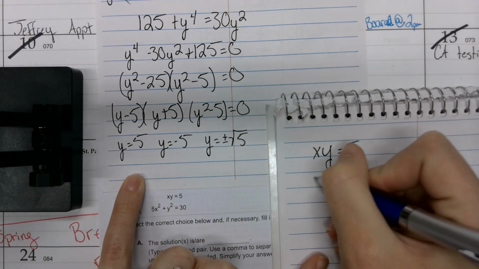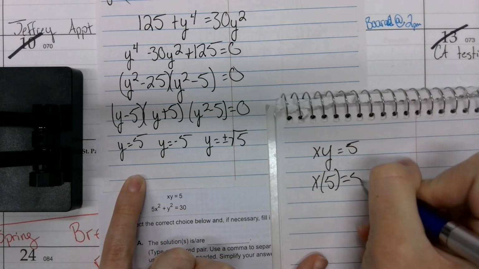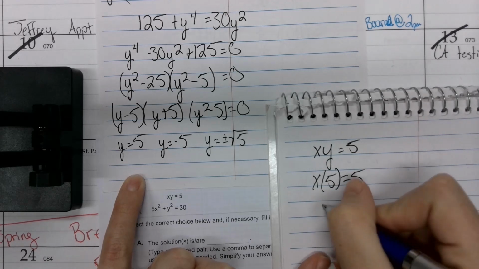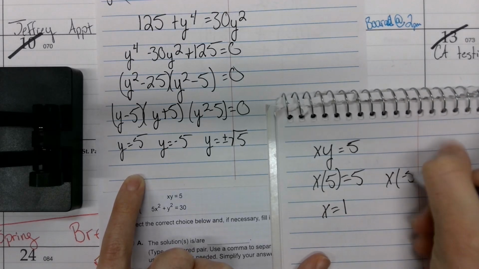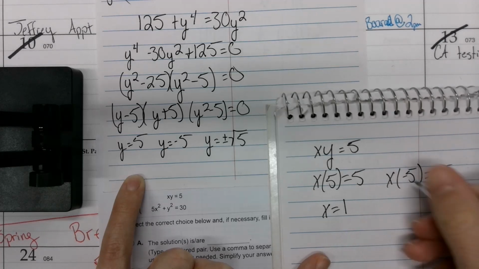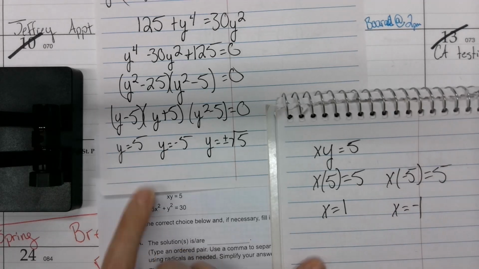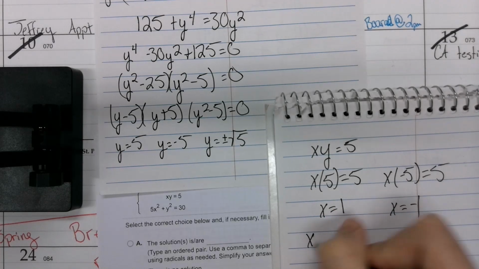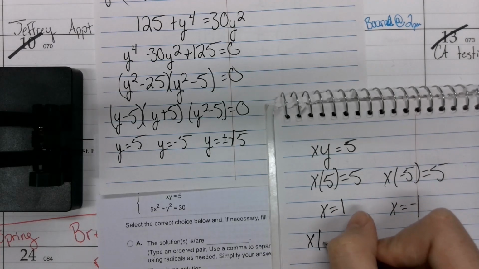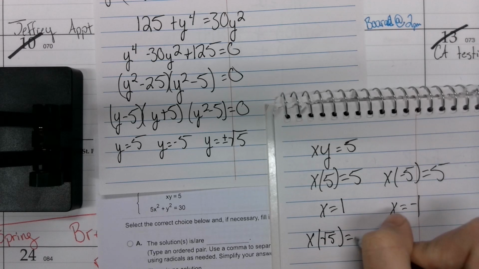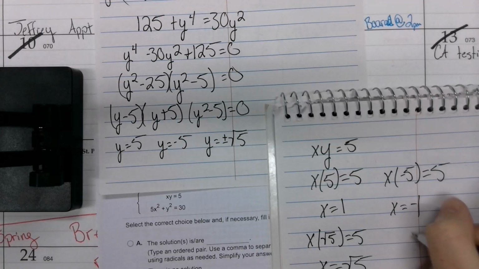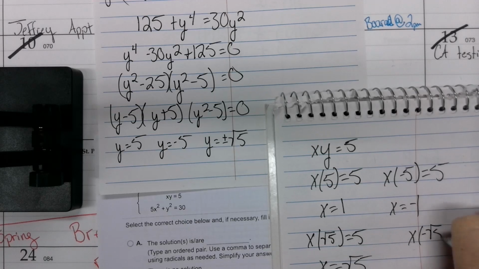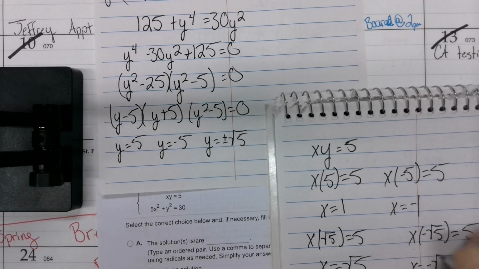We have x times 5 equals 5. So x would equal 1. Then we have x times negative 5 equals 5. So x would equal negative 1. Then we have x times the square root of 5 equals 5. So that means x equals the square root of 5. We have x times the negative square root of 5 equals 5. So x would equal the negative square root of 5.